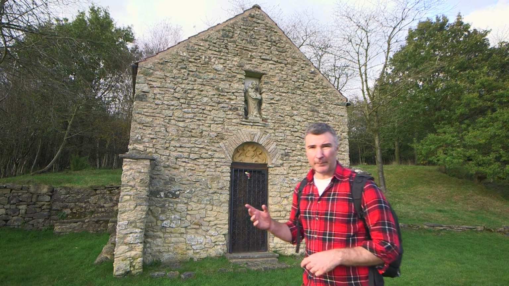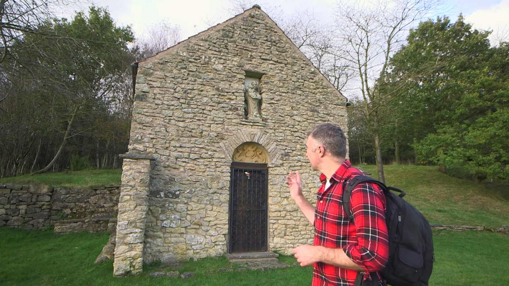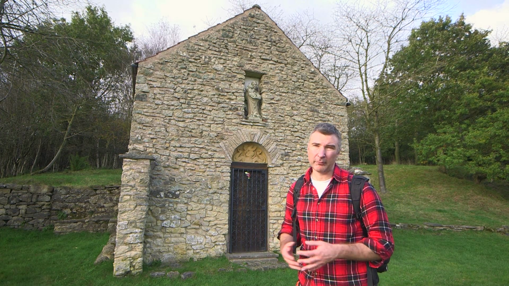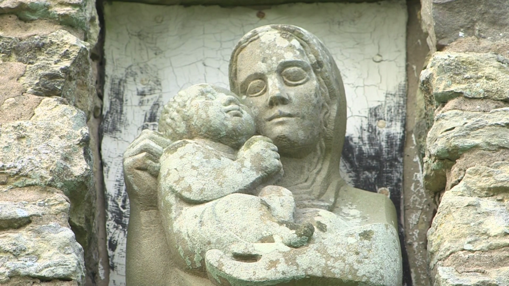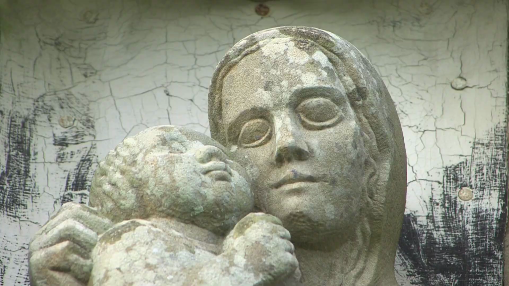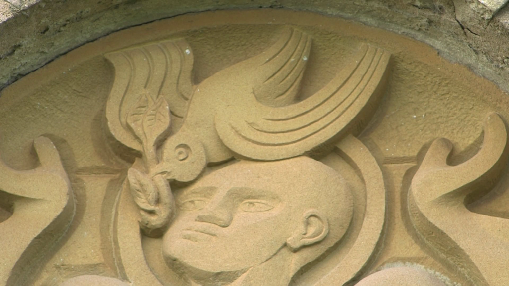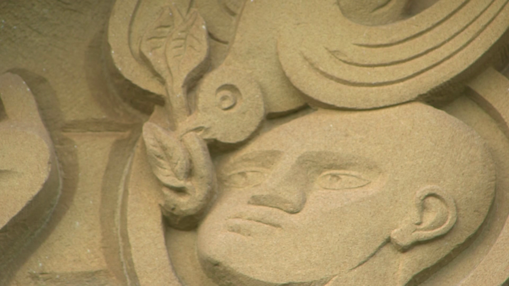So John Bunting, a local artist and sculptor, built this chapel for peace as a war memorial in 1956, and it's made from the ruins of a derelict farmhouse. Now it's closed most of the year round, but they do open it for open days, and inside it's got beautiful carvings by John Bunting, including angels and a beautiful crucifix, and outside we can see a Madonna and Child carved by John Bunting, and also a dove holding an olive branch for peace, and some beautiful carvings in the door itself. And round the side we can just glimpse some of the stained glass.